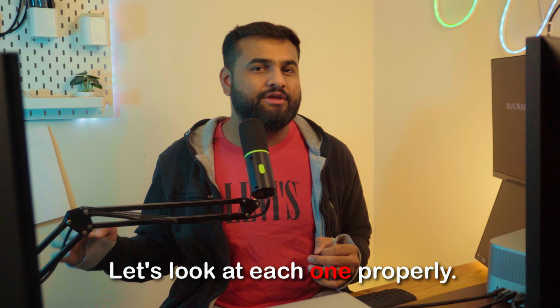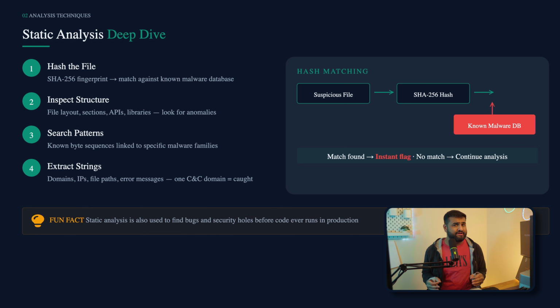Let's look at each one properly. Static analysis means you never run the file. You treat it purely as data. Inspect its structure, read its content, and look for anything suspicious. Here is what that actually looks like in practice. Step 1, hashing the file. Your computer generates, typically with SHA-256, a unique fingerprint of that exact file. If that fingerprint matches any known malware signature in a threat database, it gets flagged immediately. Fast, reliable, but only works for threats that are already known.